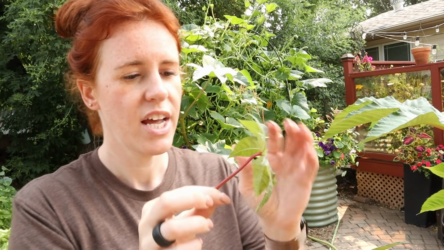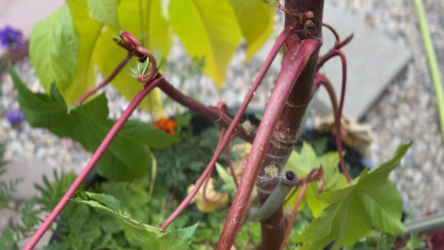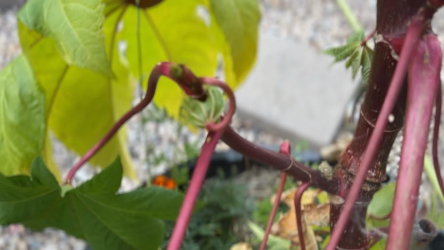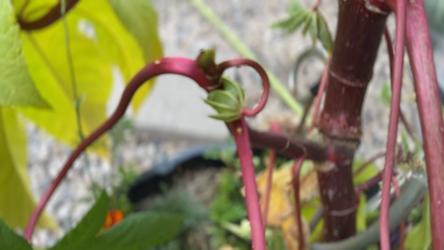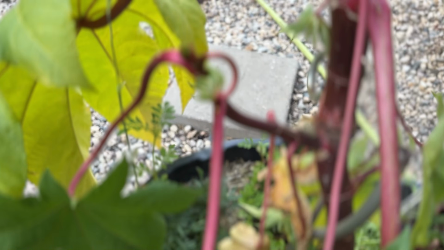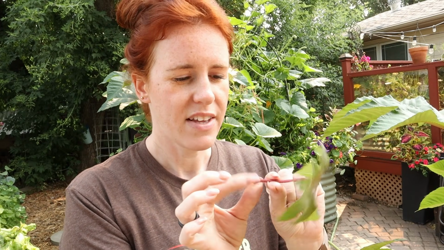Some of the very first indicators of herbicide damage: this was growing kind of upside down. So really odd growth that seems mismatched with the way that the sun is and with the way that the mature leaves have grown. Number two is these really spindly leaf petioles that are coming off of the plant. They're kind of skinny, they start thick, they go thin, they kind of twist and turn. That's another great indicator as well.